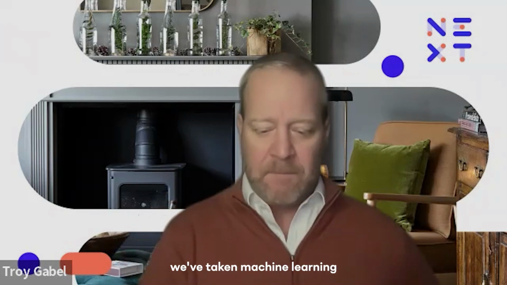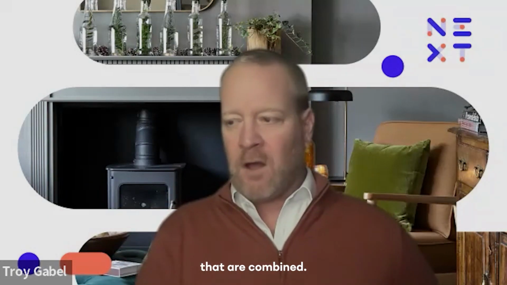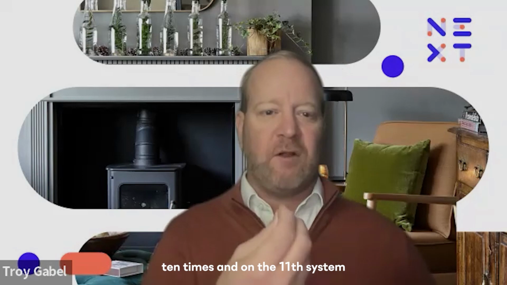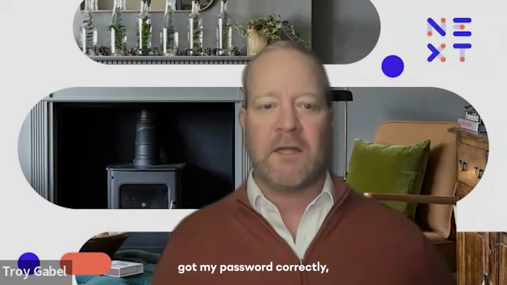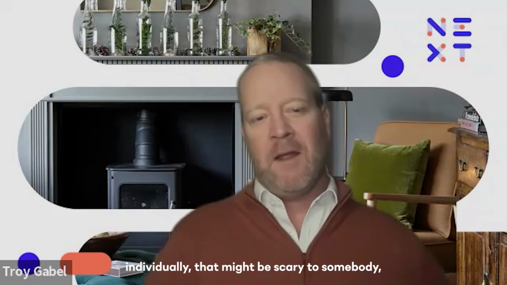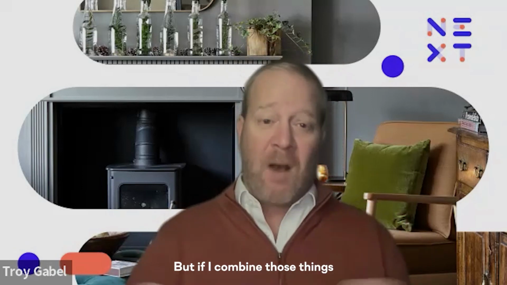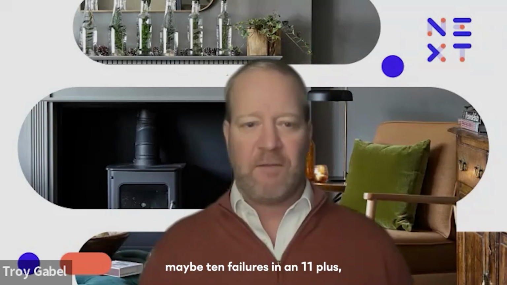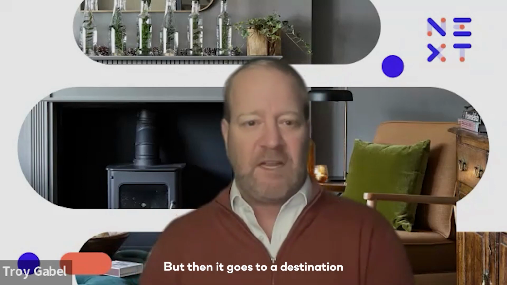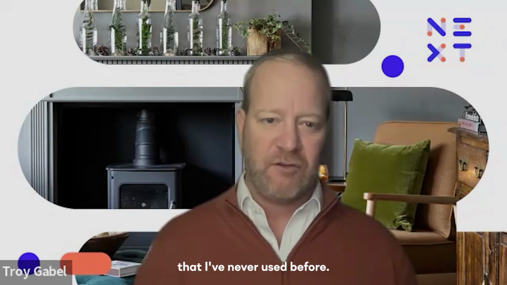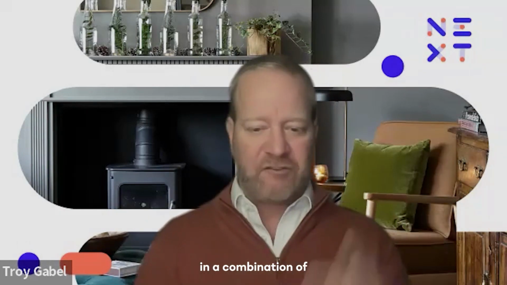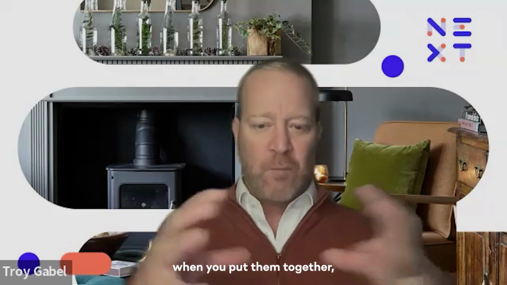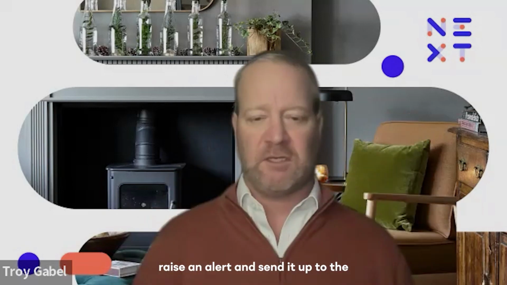What we've done is take machine learning and create models that are combined. So, for example, great use case: I may have logged into a system 10 times and on the 11th time got my password correctly. Individually, that might be scary to somebody, but it's not something we should bubble up. But if I combine that with the rate at which I typed those passwords, and maybe 10 failures in an 11th plus the rate is not enough, but then it goes to a destination that I've never been, from an application that I've never used before, the combination of each of those isolated events, when you put them together, raises an alert and sends it up to the cloud.